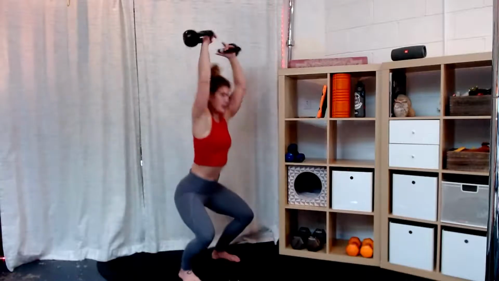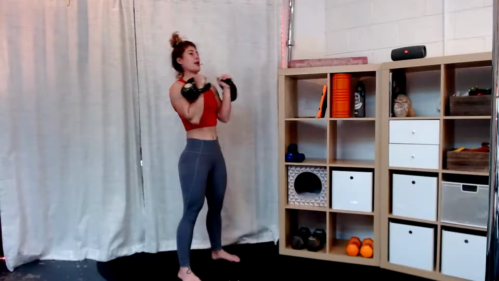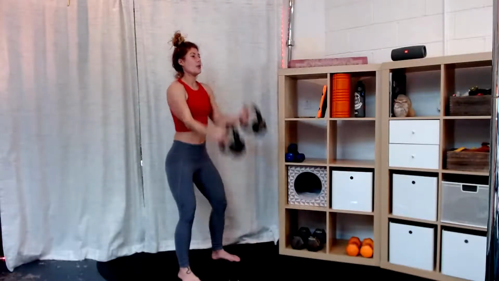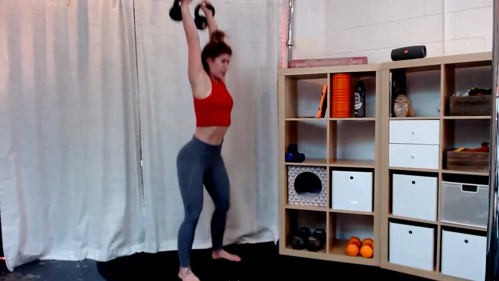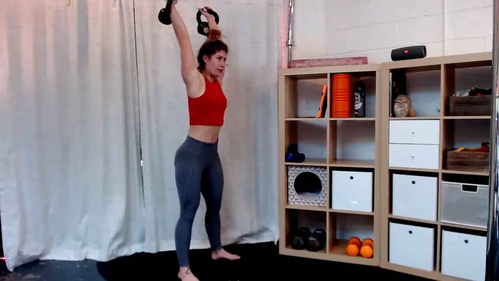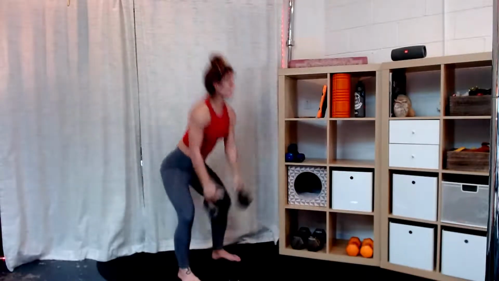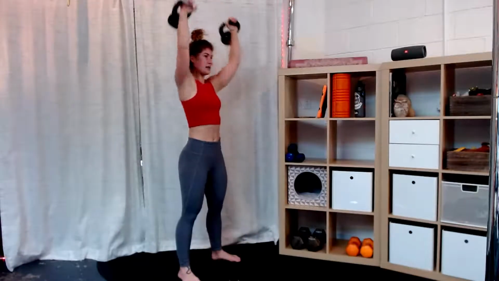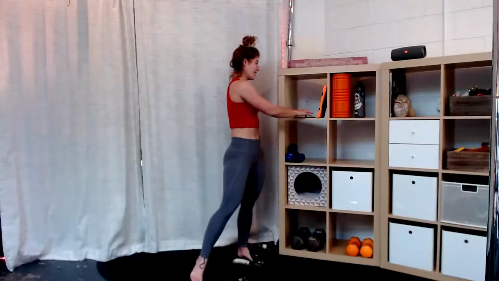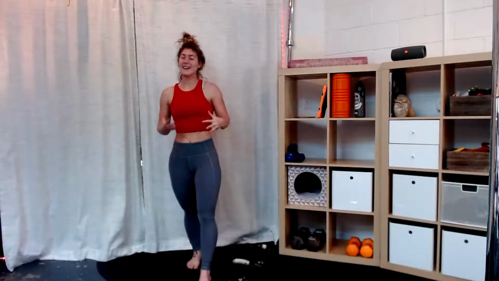Remember, whatever you can do with max power. Last 2 for me. And 1. So, whoa, right? That's a powerful movement. If you felt that, you're getting it.